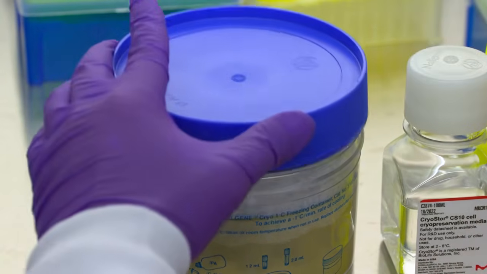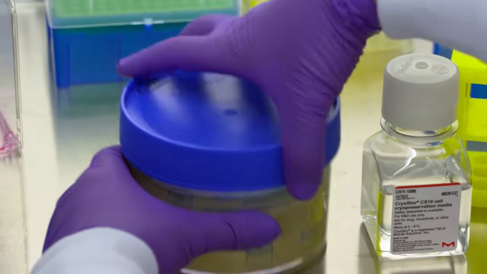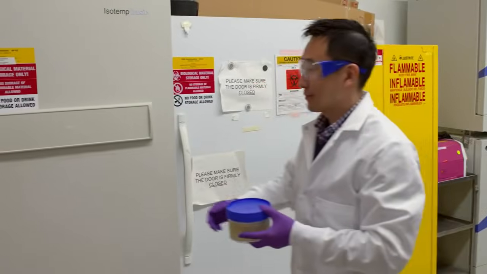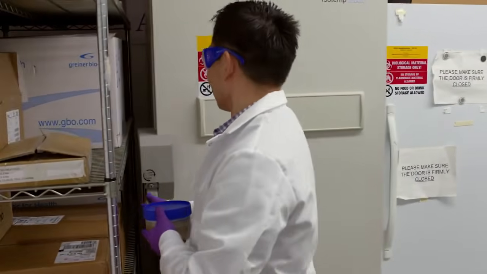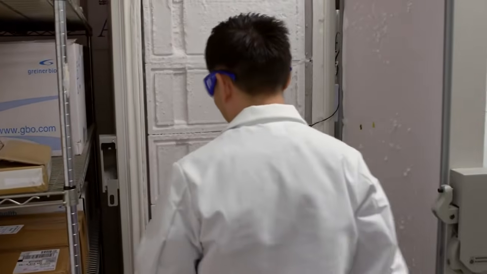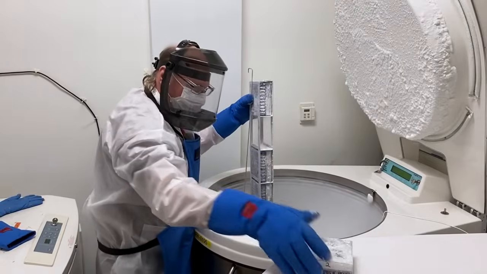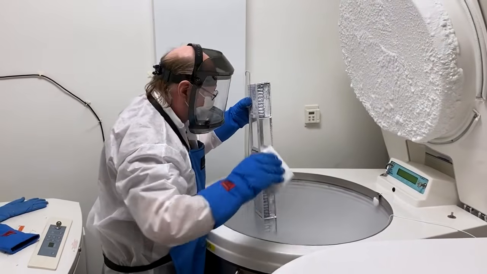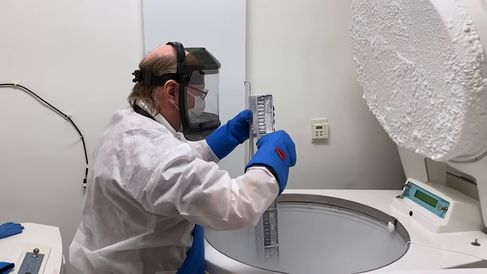Transfer tubes to the freezing container and place the device in a -80 degrees Celsius freezer overnight. Next day, quickly transfer cells into liquid nitrogen for permanent storage.